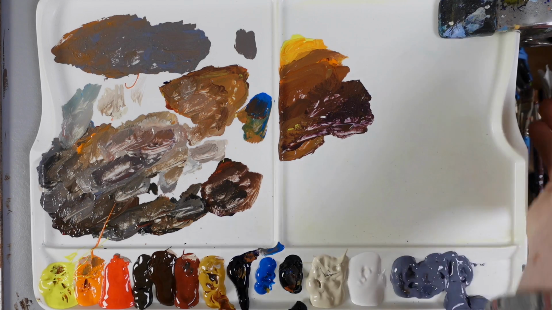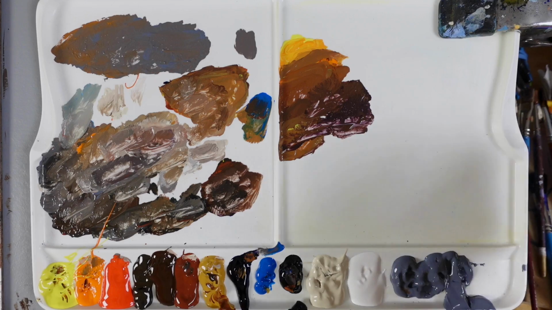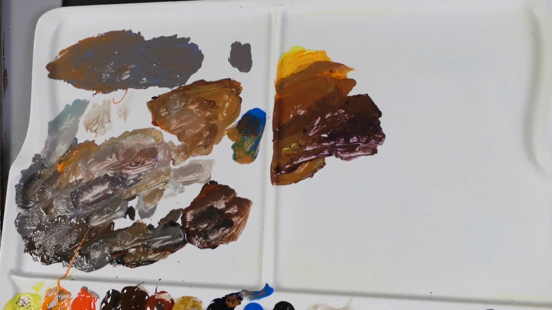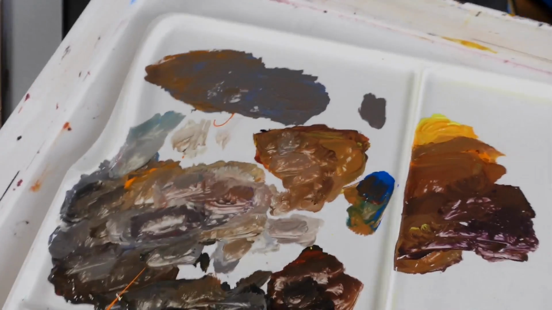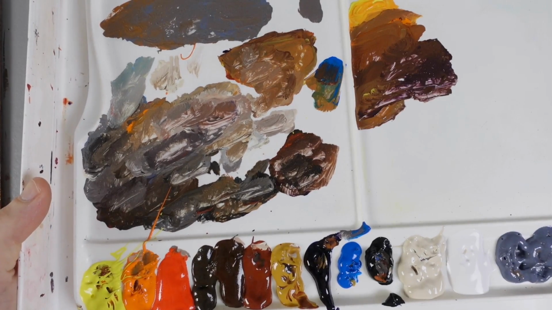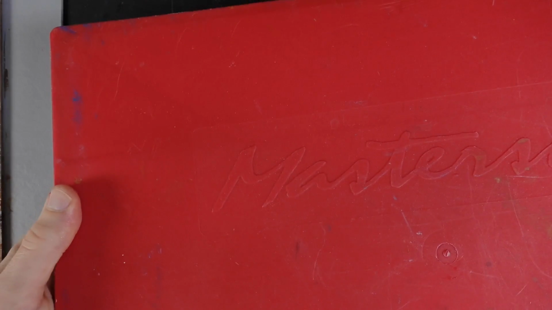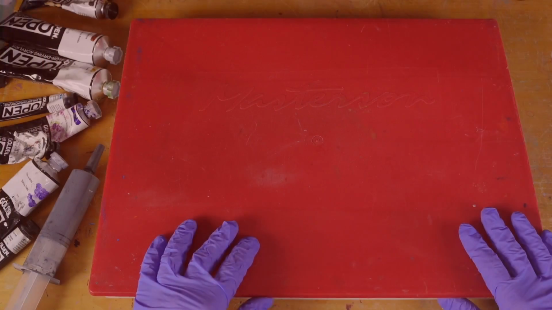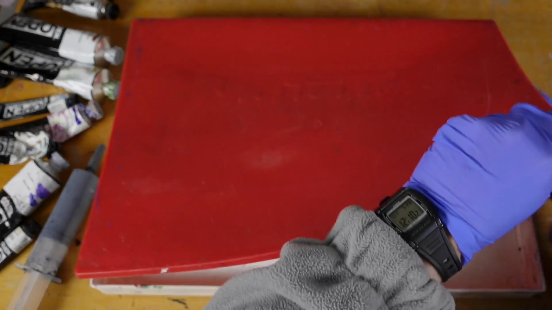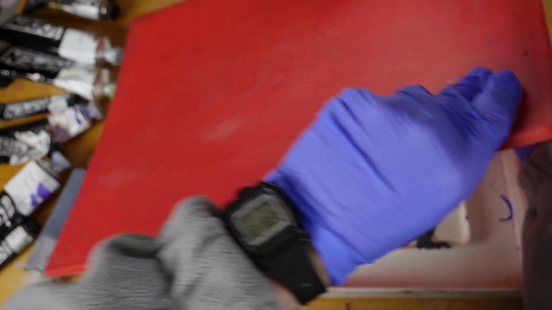I'm going to take a break, and the thing is I can store this plastic palette in my Masterson palette and keep it wet. It helps if I spritz the colors with a little bit of water. That way when I put the lid on it, it'll remain humid inside. I actually let these paints sit overnight, so if I open this up, we can see if they're still wet.